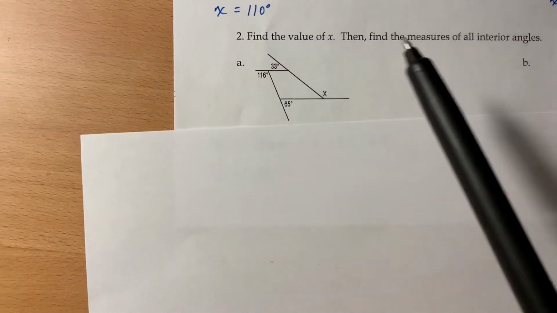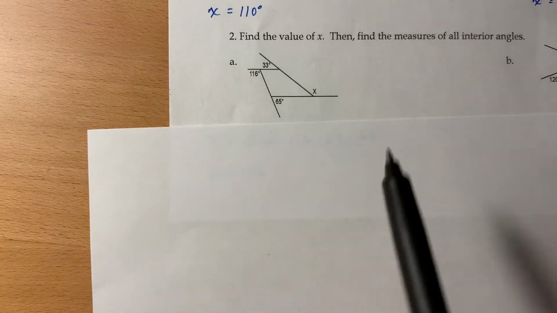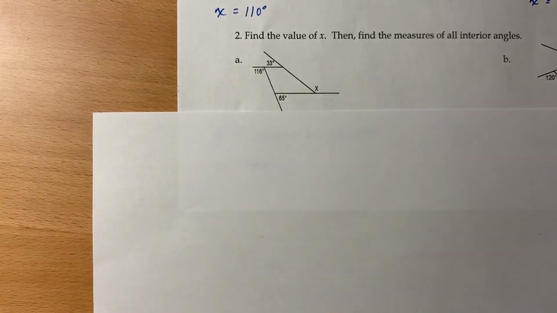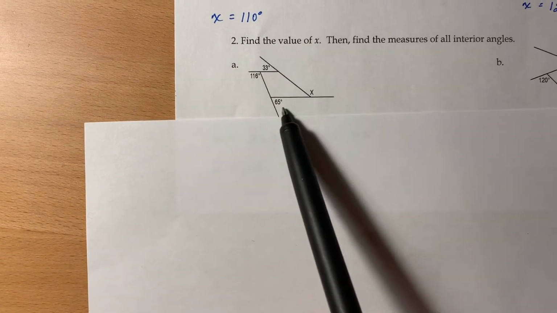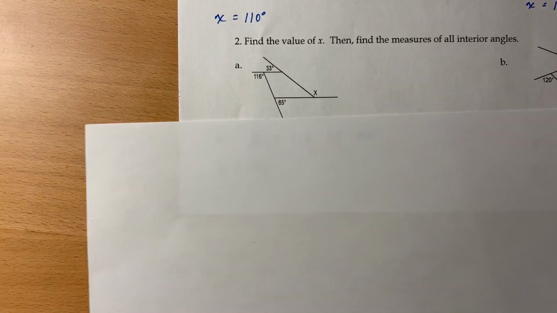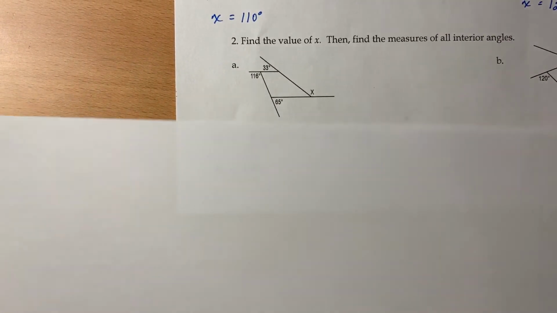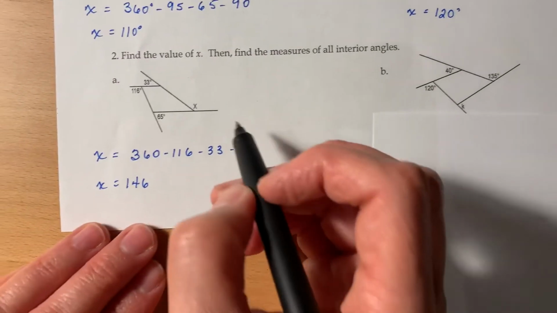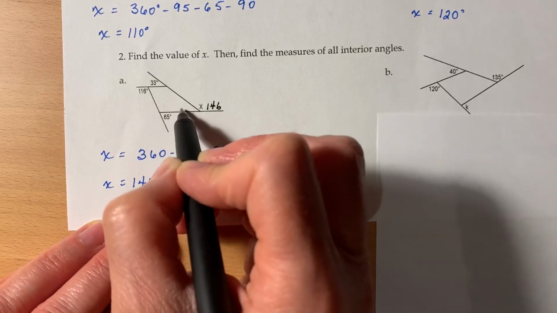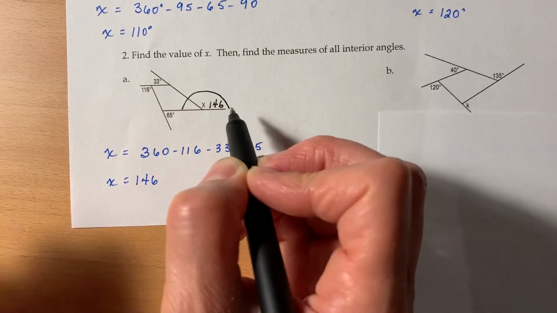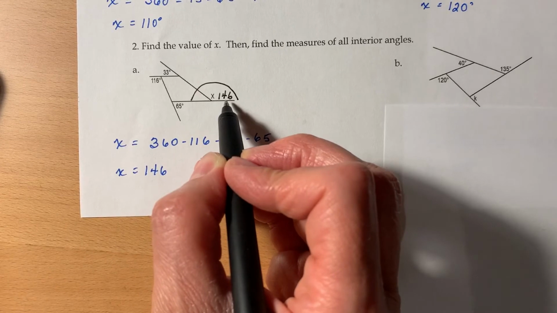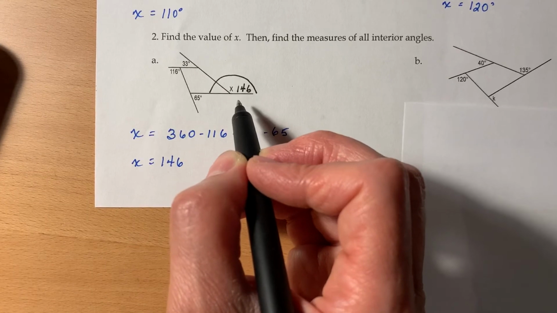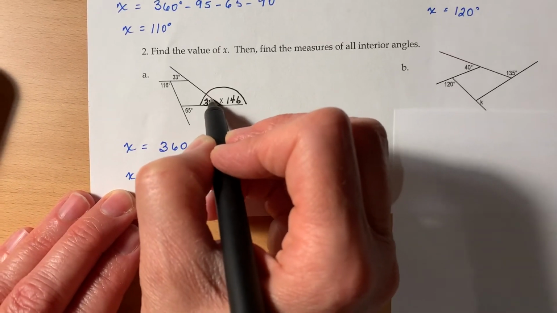So this one here, we're going to find the value of X. We know that all the exterior angles add to 360. So take 360 and subtract each of these angles, and we get X equaling 46. Now it also asks you to find the interior angles. Can we just come back here for a moment? If this is 146, to find this interior angle, remember these are supplementary. Supplementary angles add to 180. I get 34 degrees here.